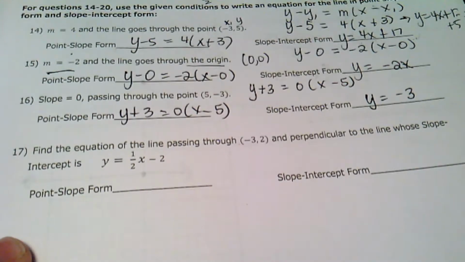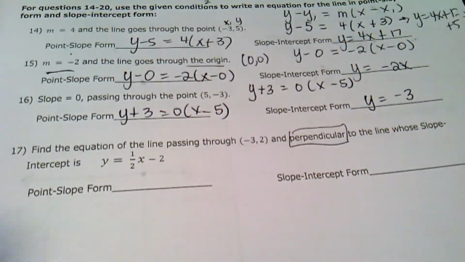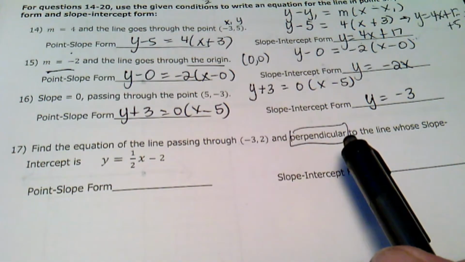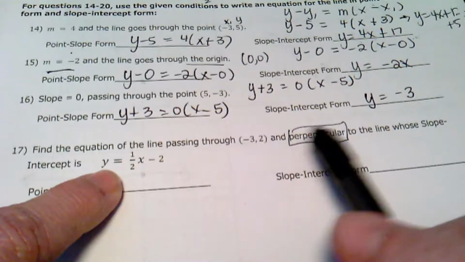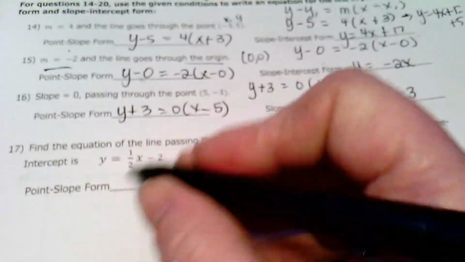Alright, number 17, find the equation of the line passing through -3, 2, and perpendicular to the line whose slope-intercept form is y equals a half x minus 2. So the main key here, remember we always need a slope and a point. Well, they gave you the point, and then they told you the slope is similar to this line, it's just perpendicular. So perpendicular just means you're going to flip it.